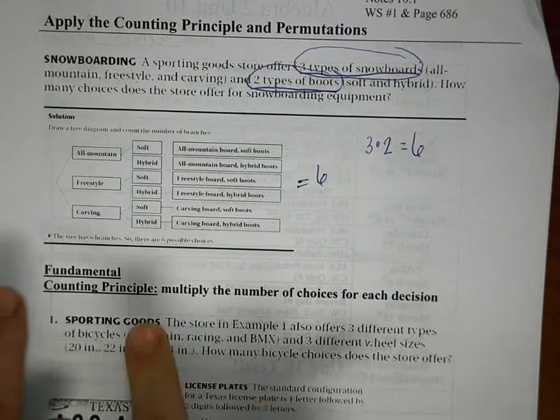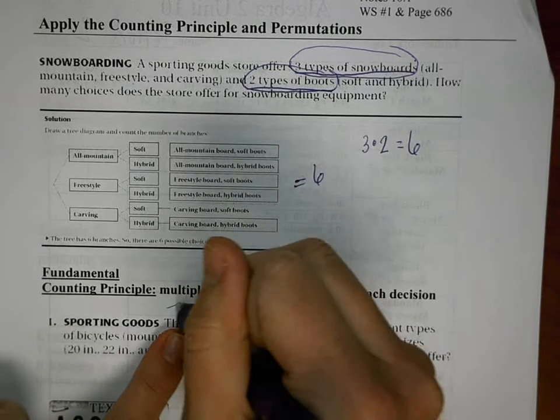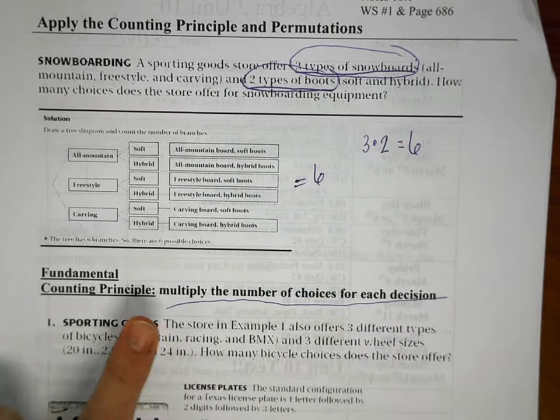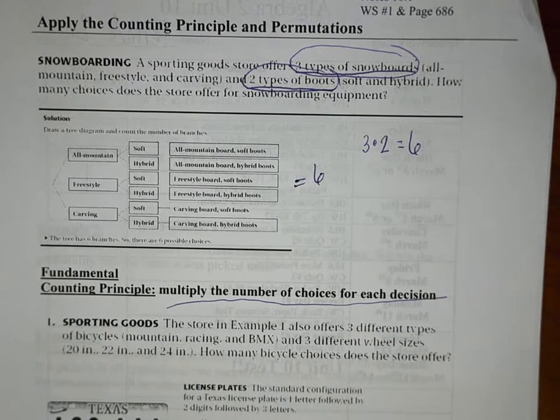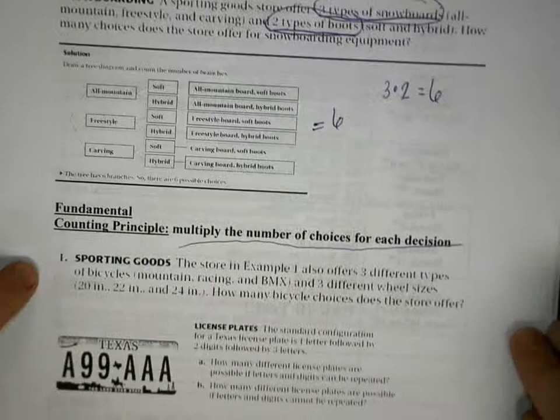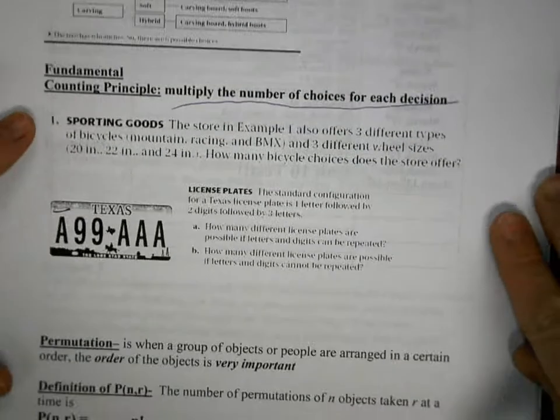Okay. So again, the fundamental counting principle is that you multiply the number of choices for each decision, which will then give you your answer. Okay, so we're going to go ahead and go down to this sporting goods example.